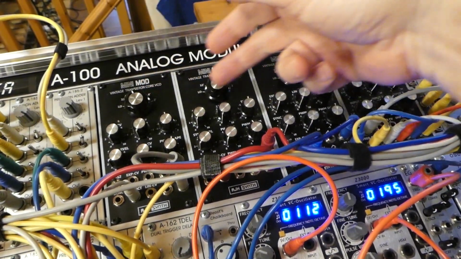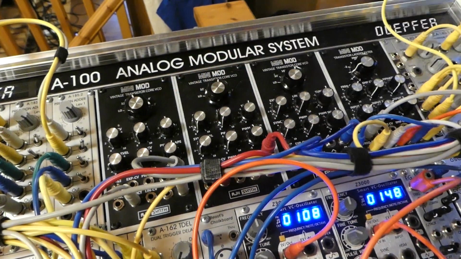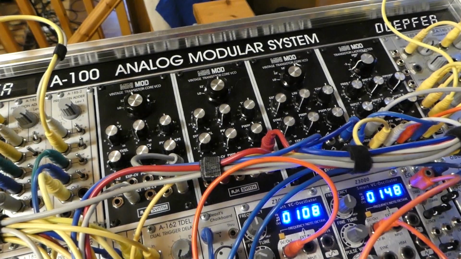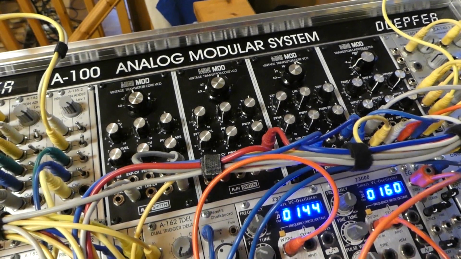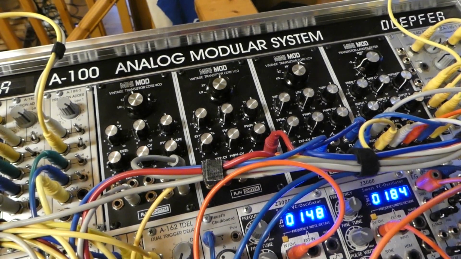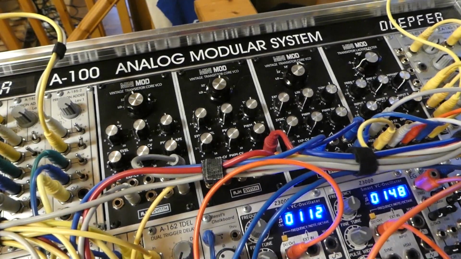So these are 3 VCOs and this one's a filter, and these have basically replaced the Moog Voyager which I used to have, which was very bulky for carrying around to gigs, and now everything's in the case. Also they can receive individual CV inputs, so you can run different sequences in each VCO.